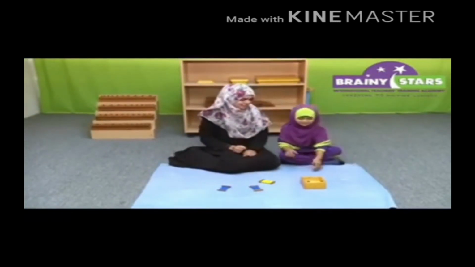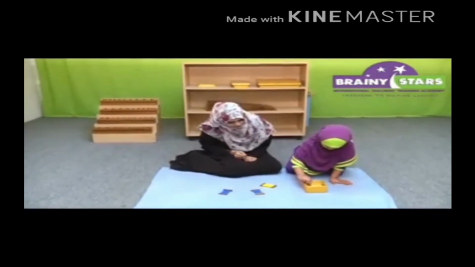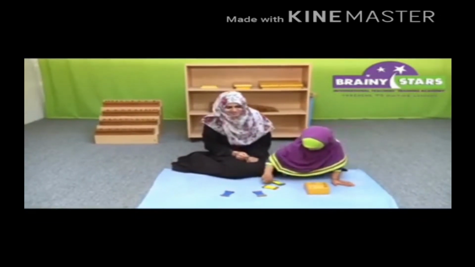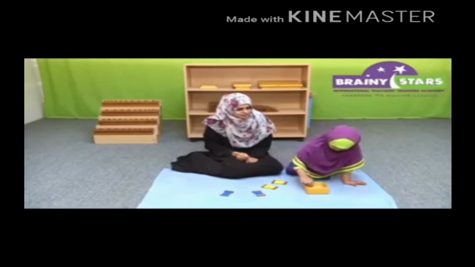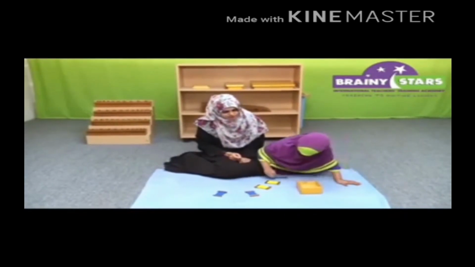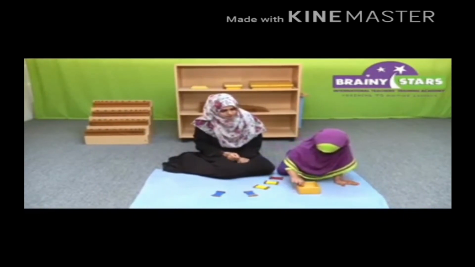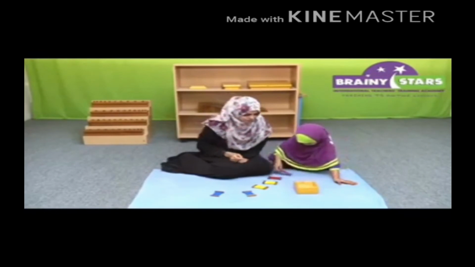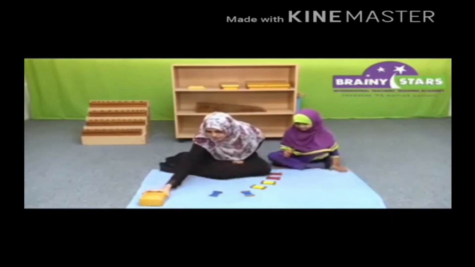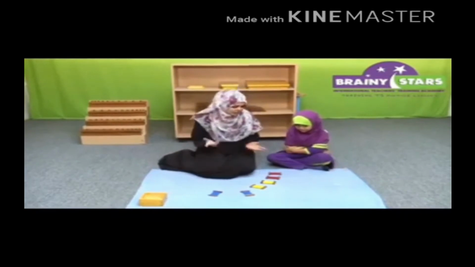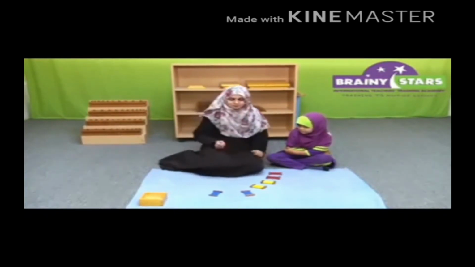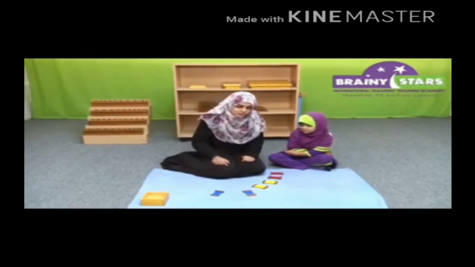And place on the floor. Child can help you like this. Okay. And then second, introduce the color.